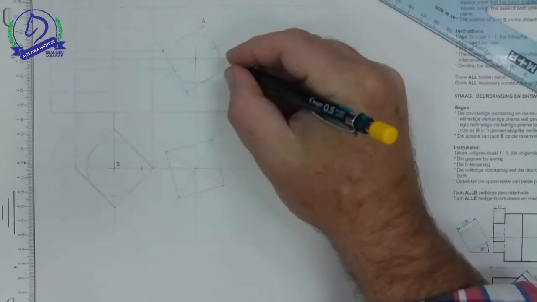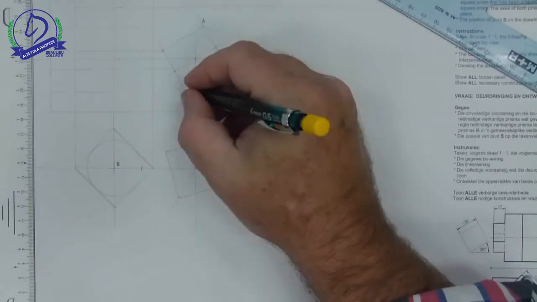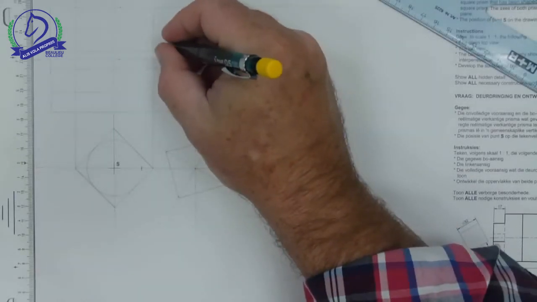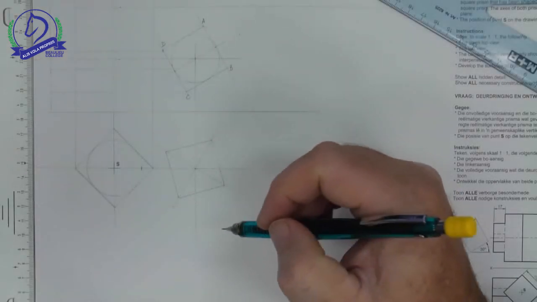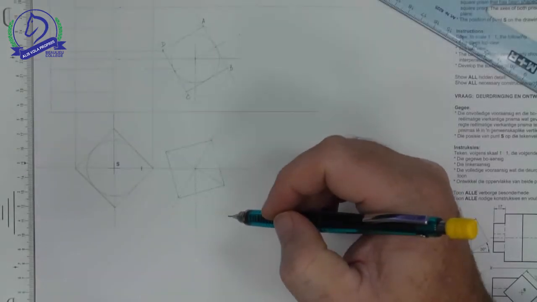If we look at the labeling, I'm taking my highest point in the situation, and we need to rotate that by 90 degrees into the top view.